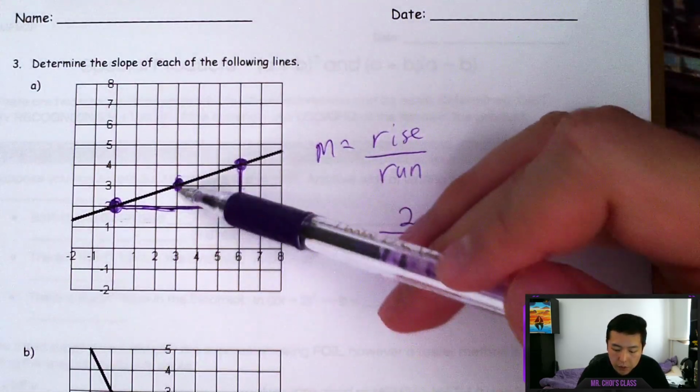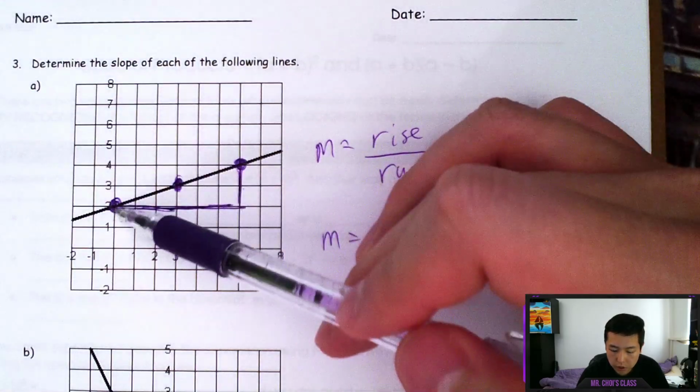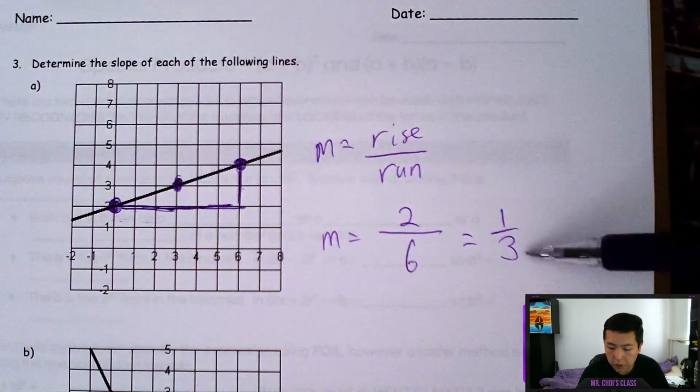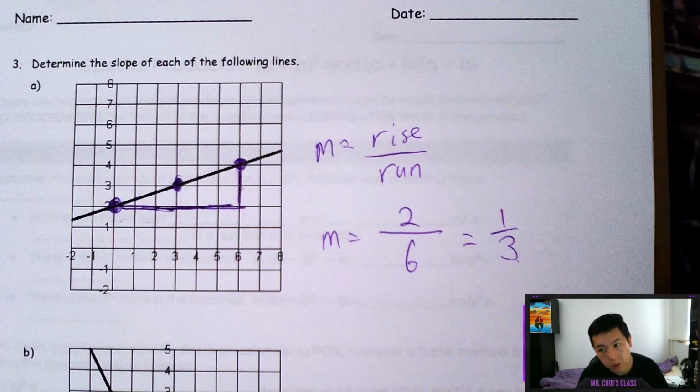Now, even if you did it with this one here, you'll notice it's 3 across and 1 up, which will still give you 1 over 3. So it doesn't change anything here.